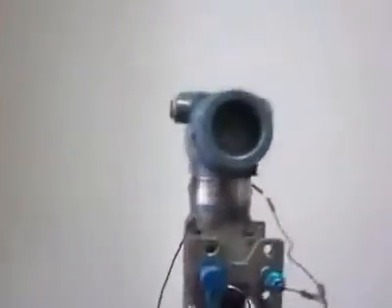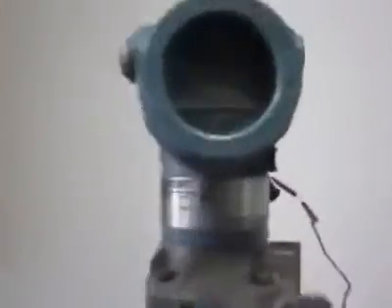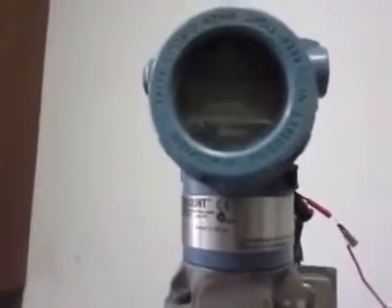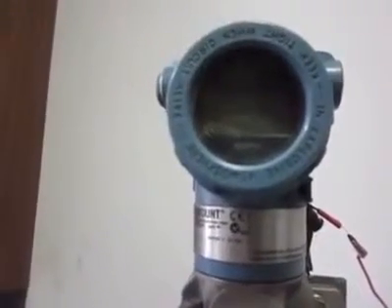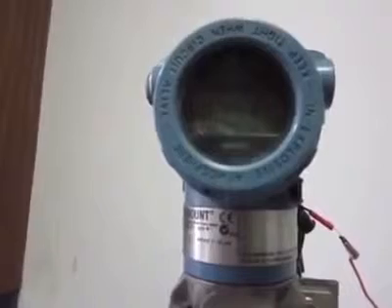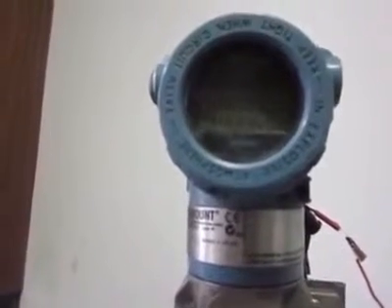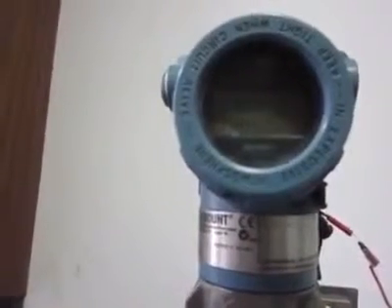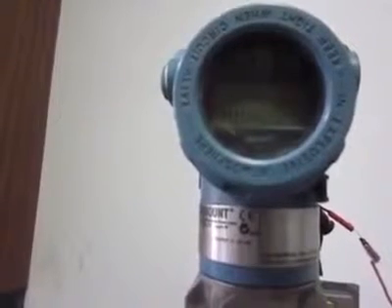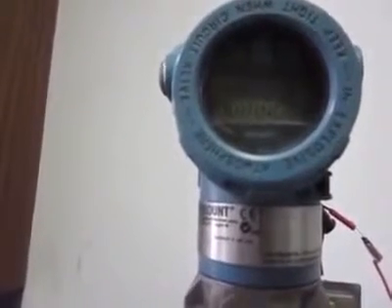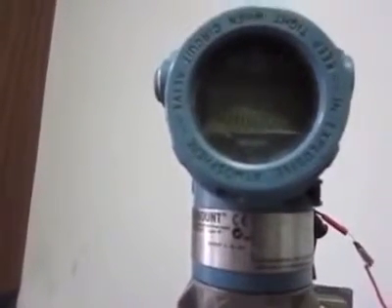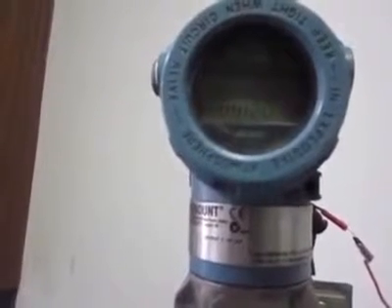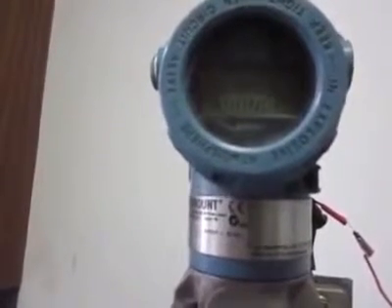Now if I gradually increase the pressure, suppose the maximum range is 1000 mm of WC, what I am doing is I have increased the pressure to 500 mm of WC.